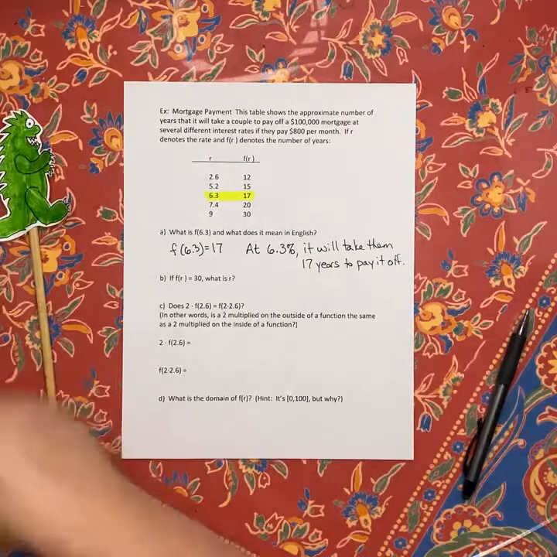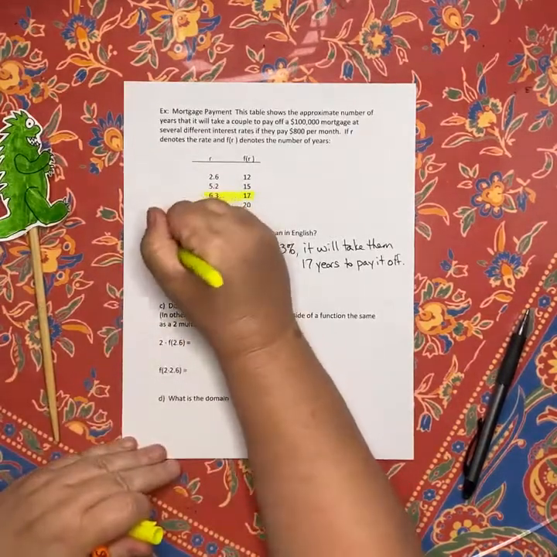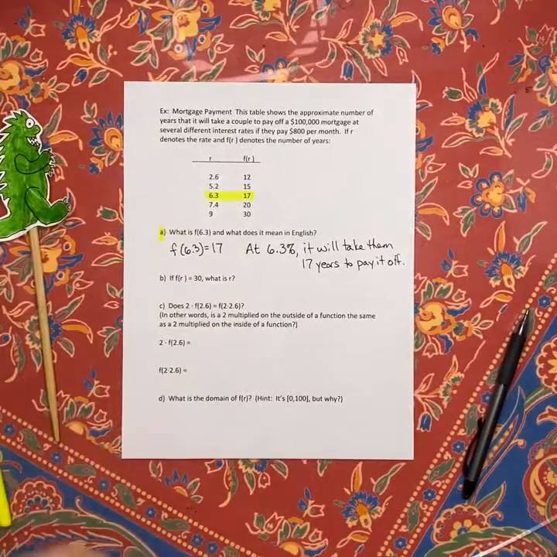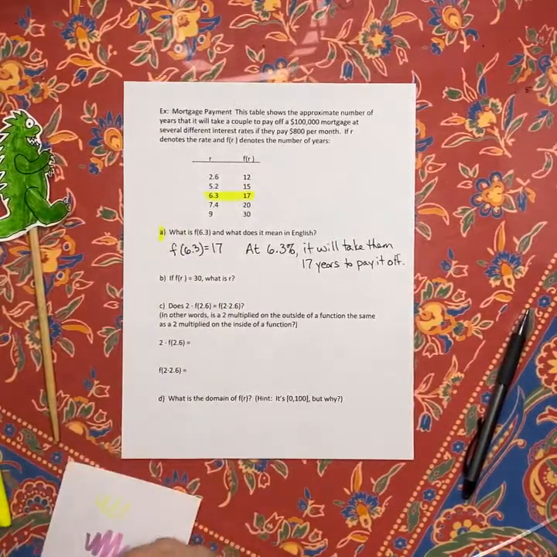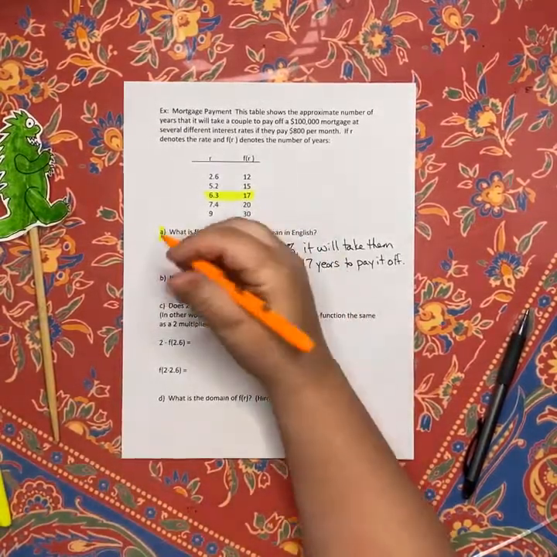So A was the yellow one. So B is going to be orange. I have to wipe off the orange a little bit. It got a little smeary.